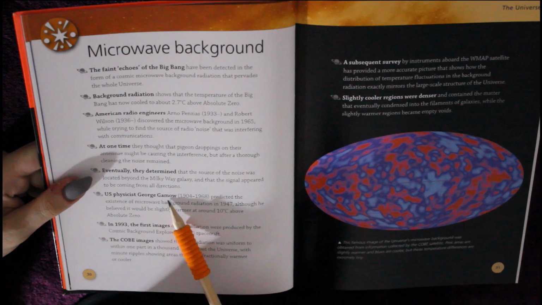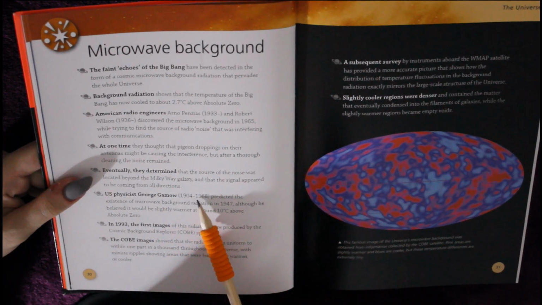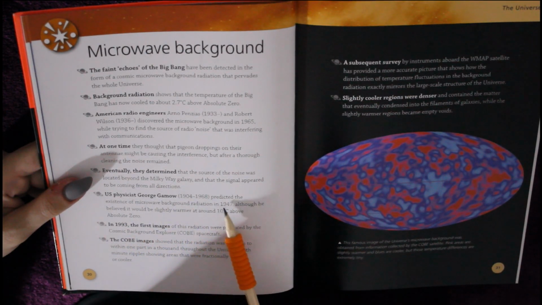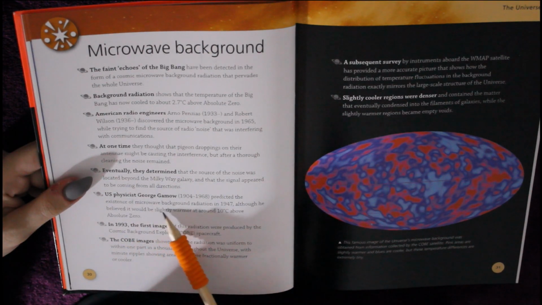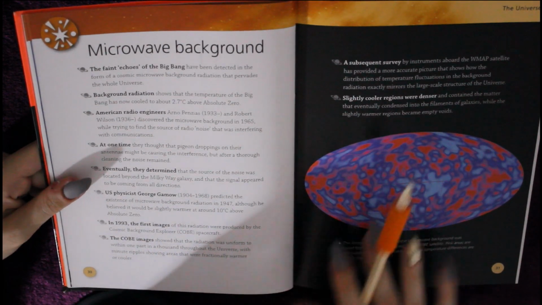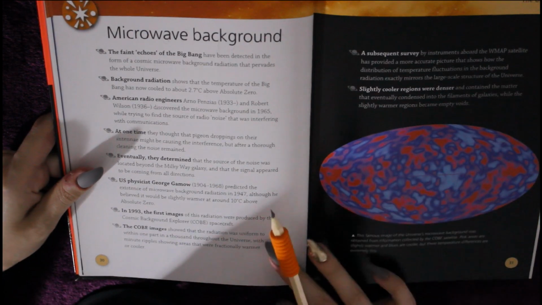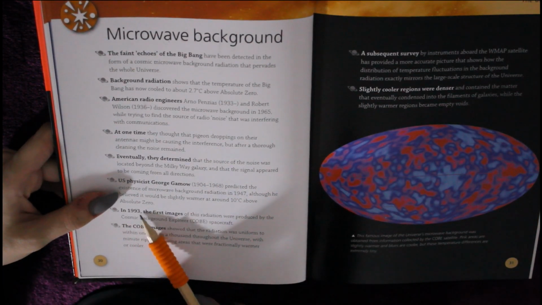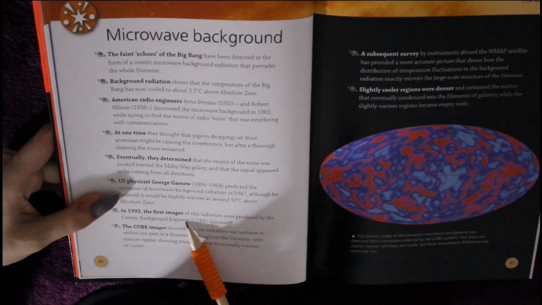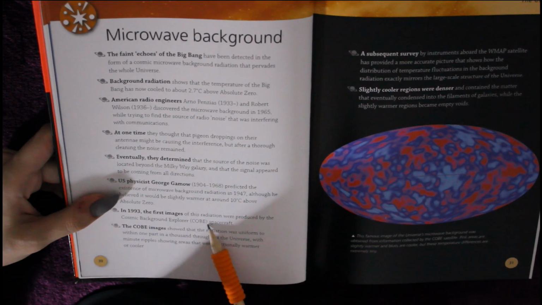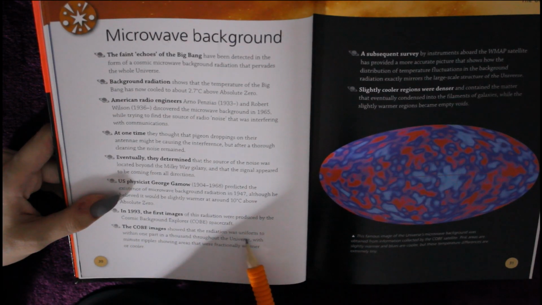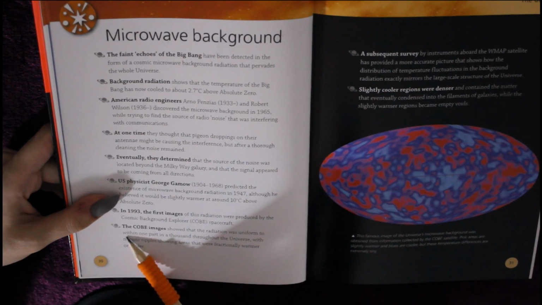U.S. physicist George Gamow, 1904 to 1968, predicted the existence of microwave background radiation in 1947, although he believed it would be slightly warmer, at around 10 degrees above absolute zero. In 1993, the first images of this radiation were produced by the Cosmic Background Explorer spacecraft, COBE.